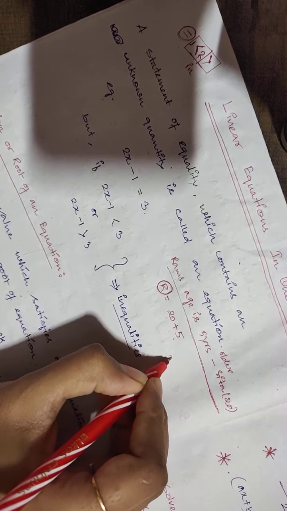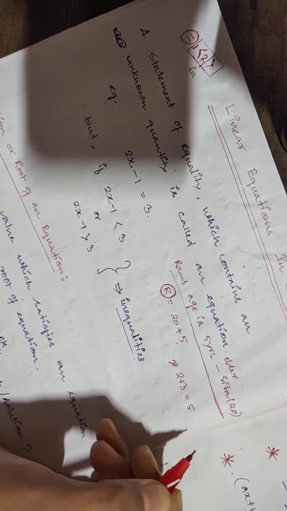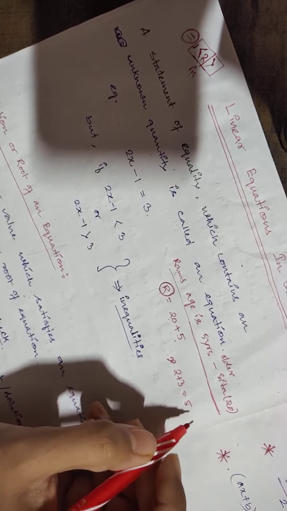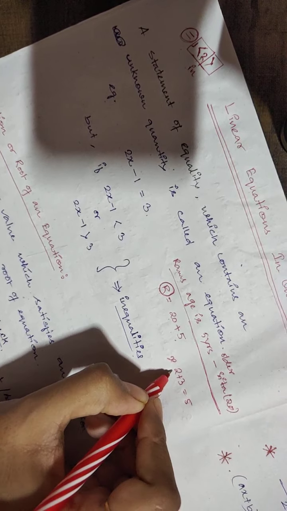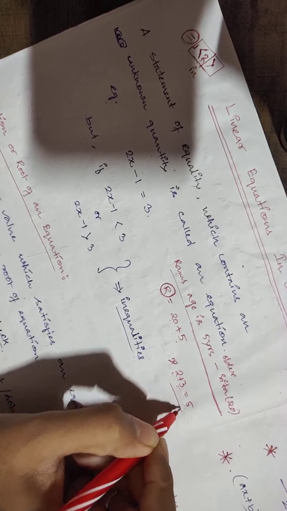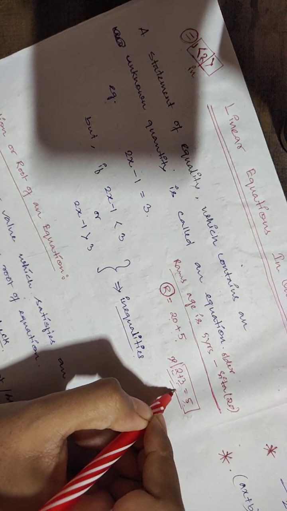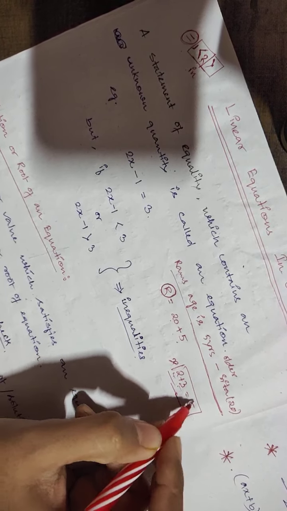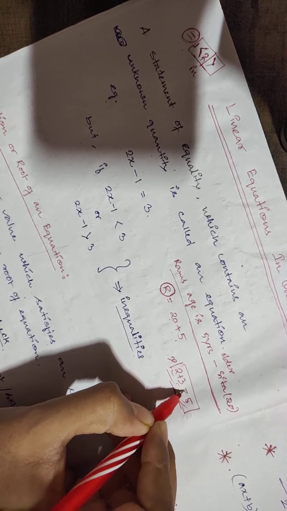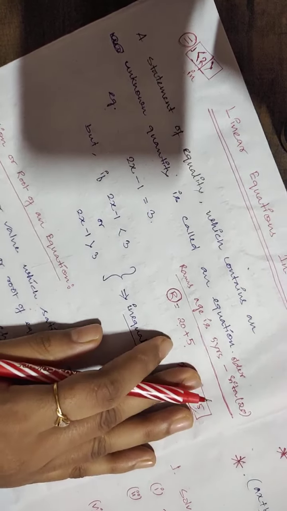Suppose here it is given 2 plus 3 is equal to 5. Is it an equation? No, here there is no unknown quantity. 2 is one value, 3 is a value, and 2 plus 3 is 5. This is satisfied, 5 is equal to 5. This is correct, but this is not an equation. Since the equal sign is there, but this is not an equation, because the unknown quantity is not here.